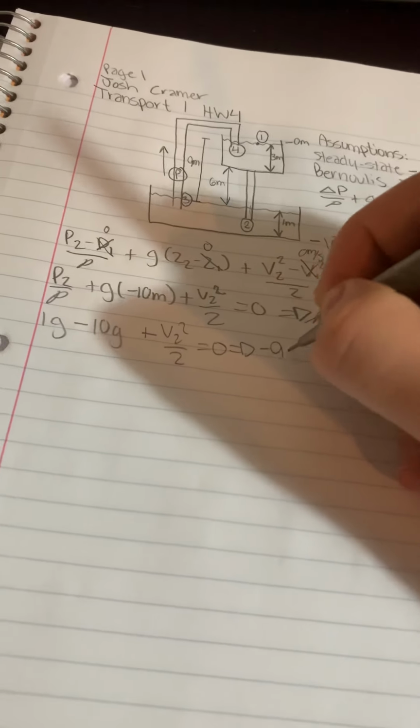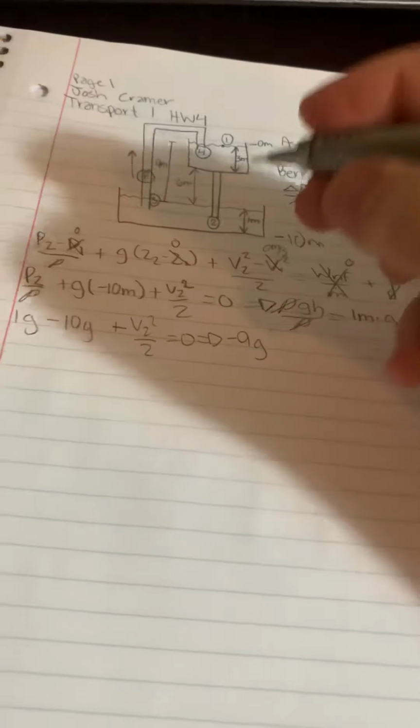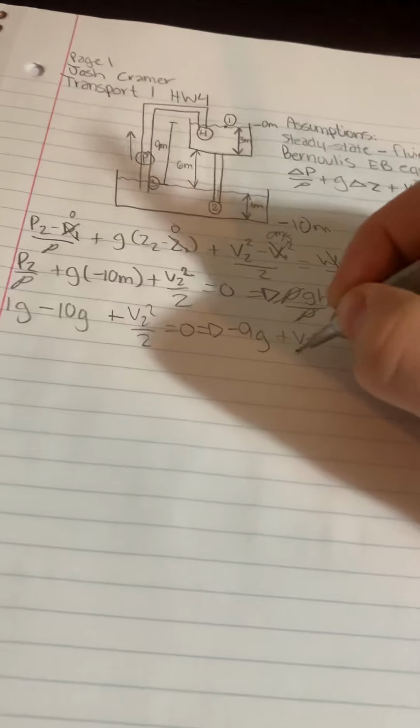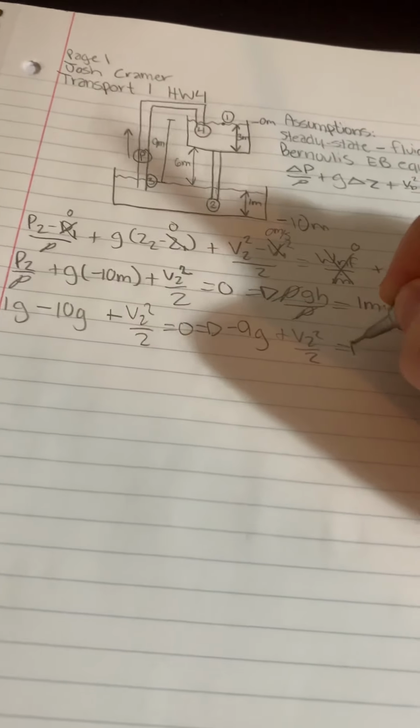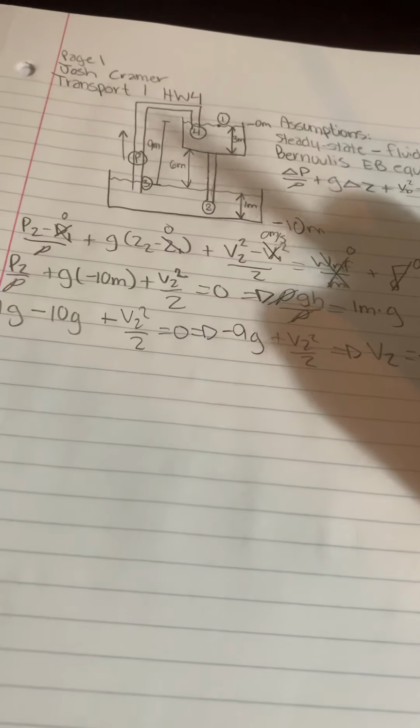Which means that we have negative 9 times the acceleration due to gravity plus v2 squared over 2, which means that v2 is equal to the square root of 18 times the acceleration due to gravity. That is what v2 equals.